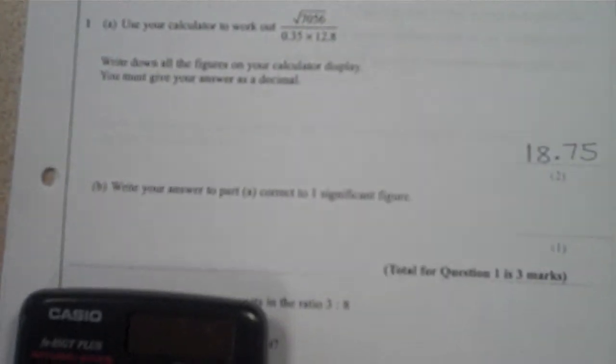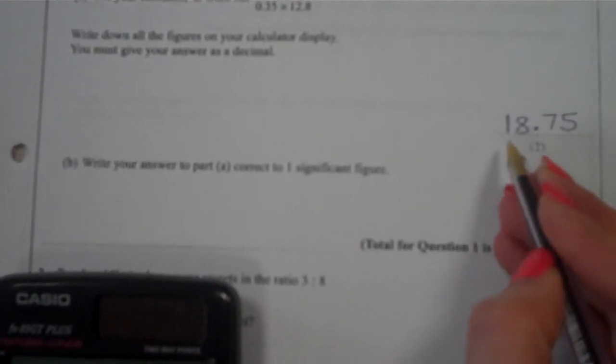Moving on to part B, we then wanted to write our answer to part A correct to one significant figure, and so what we're looking at there is our answer of 18.75 and remembering how to round to one significant figure, so we're only allowed one number other than a 0 within our number. We've got to keep it as close to our 18.75 as we can, so therefore in this case we're rounding to the nearest 10, so it would be 20.